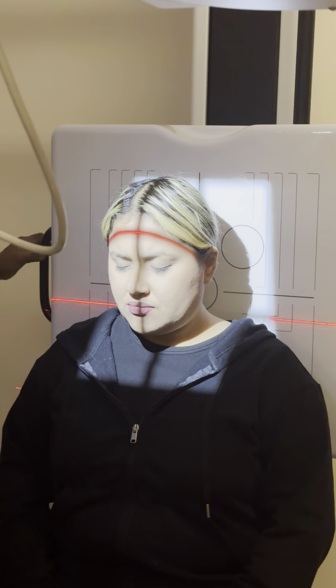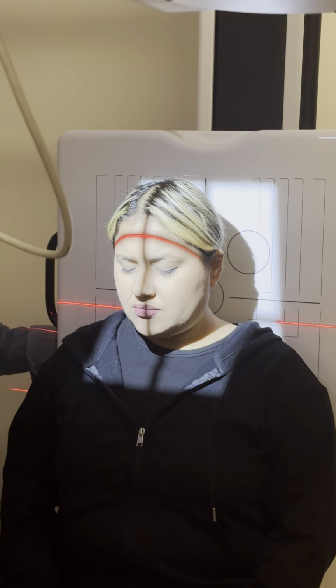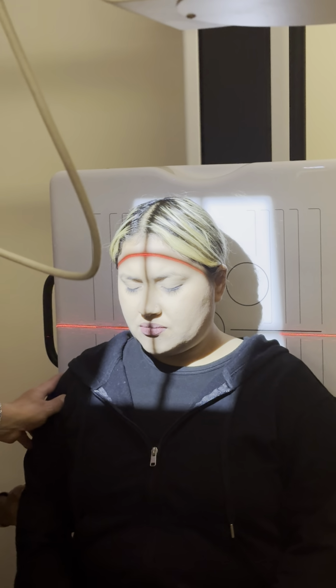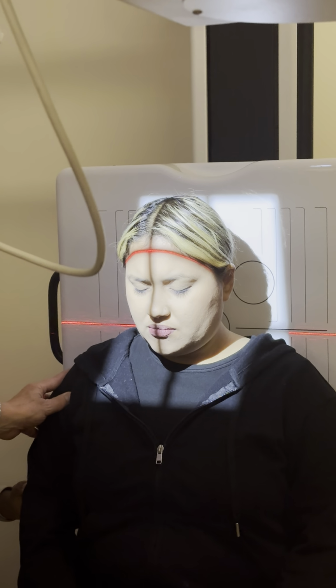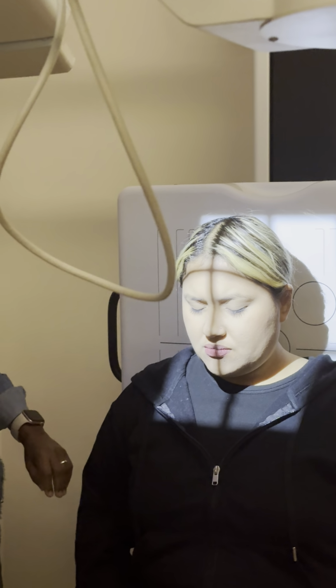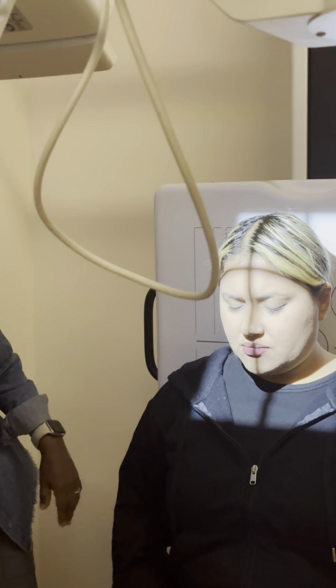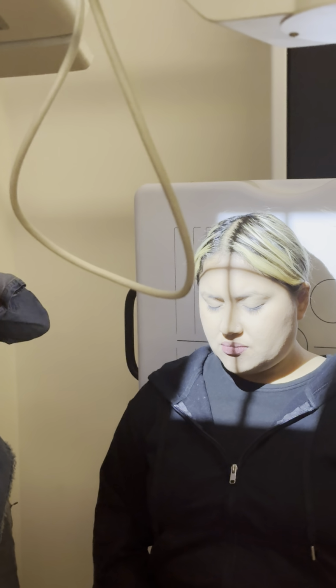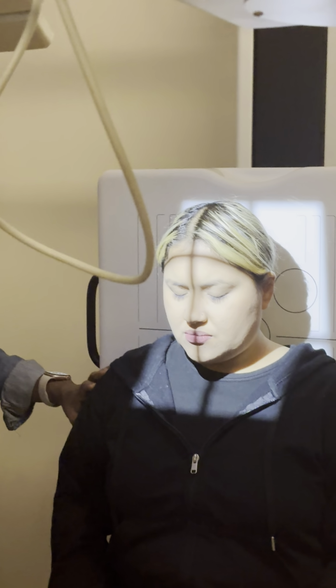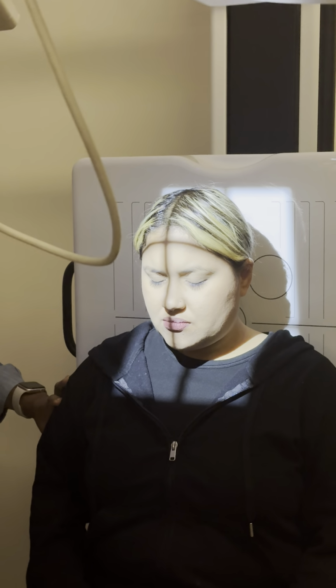Chin down, don't lift your chin. You want the infraorbital matching up with the EAM. This is an orbitomeatal line. The only time infraorbital is used is for the lateral and the SMV. Good job, relax.